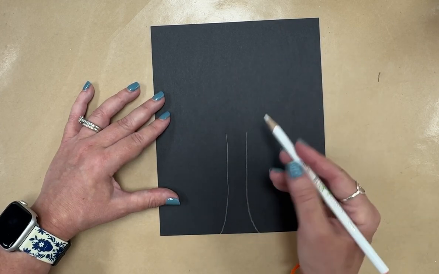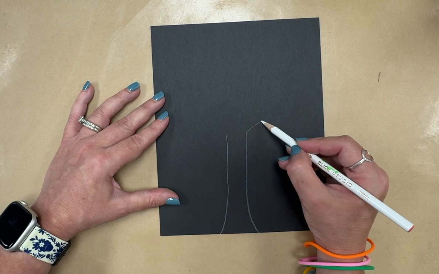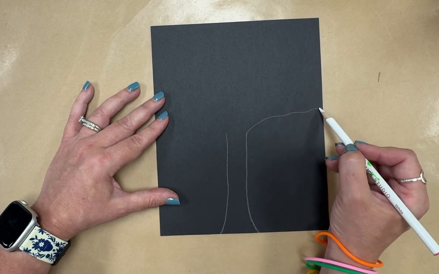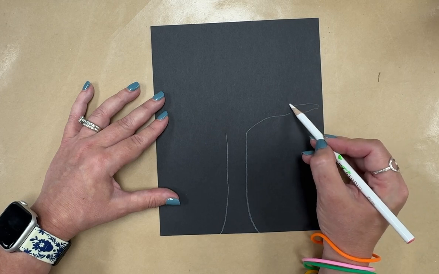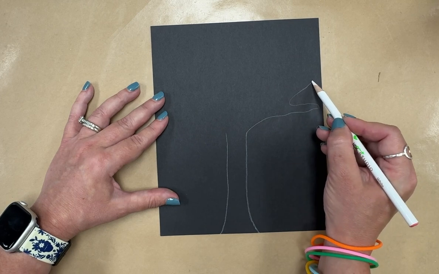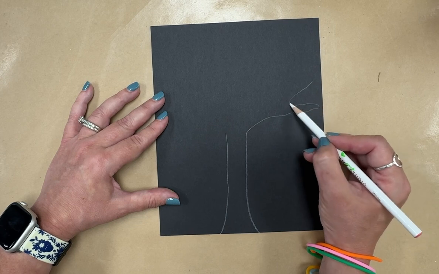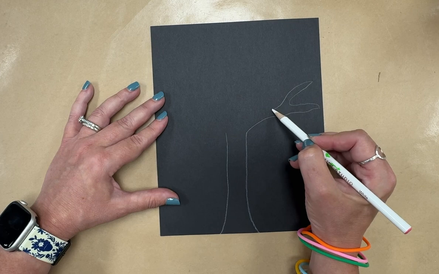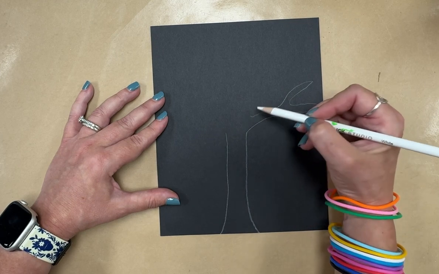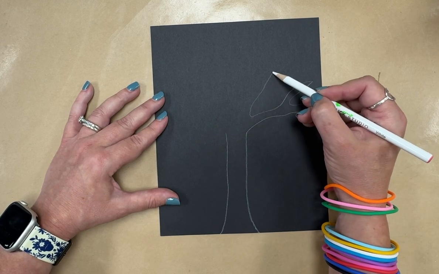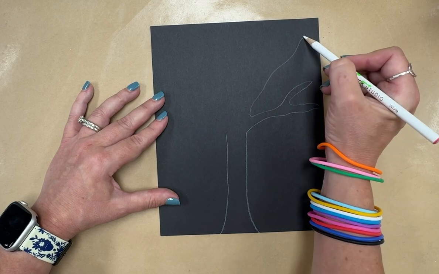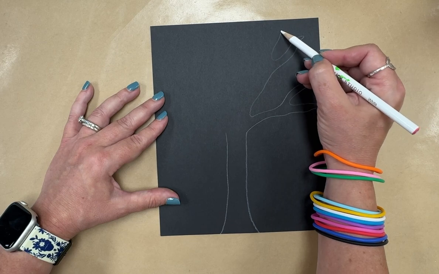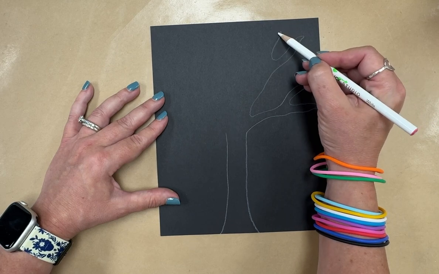Now we're going to make some branches. So I'm going to come off of this one with a line, and it doesn't have to be a straight line. And I'm going to make a point, and I'm almost going to make like a Y shape. Do you see how I made like a Y or a U there? And come down, and there's one of our branches. Okay, I'm going to come up again. Make it come to a point, and then I'm going to make another U or like a Y, like the top of a Y.